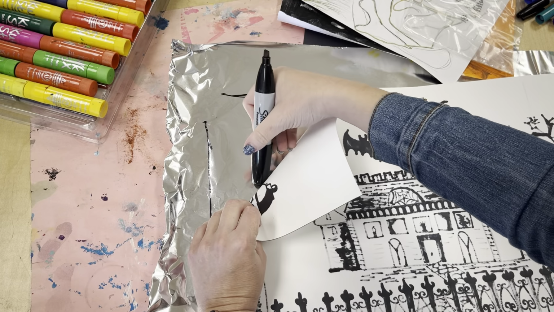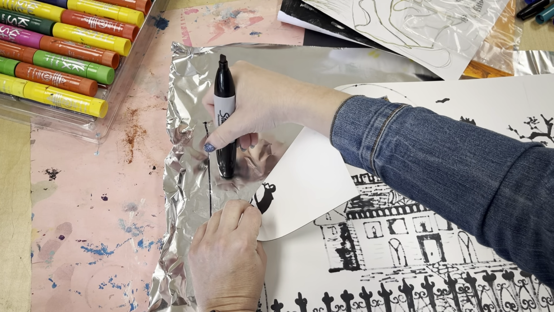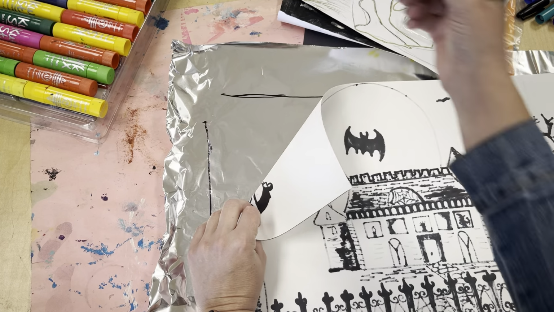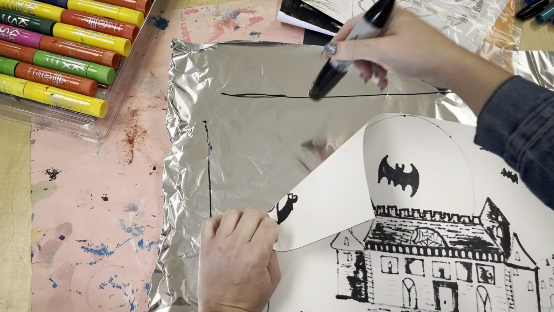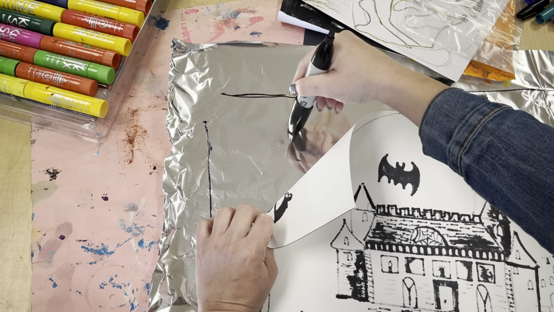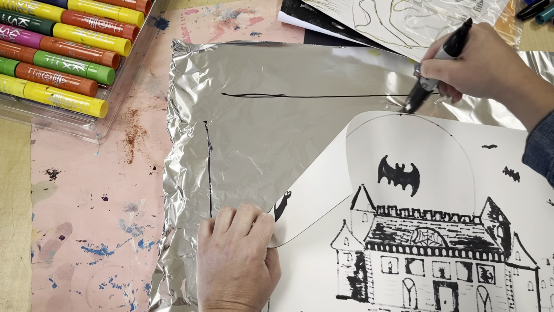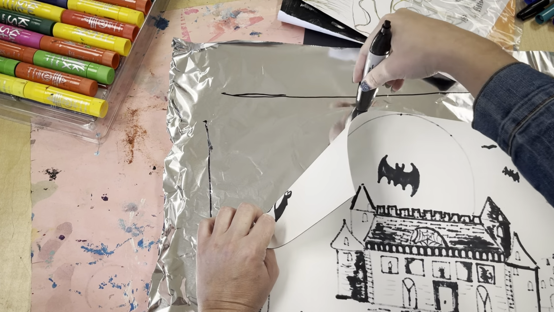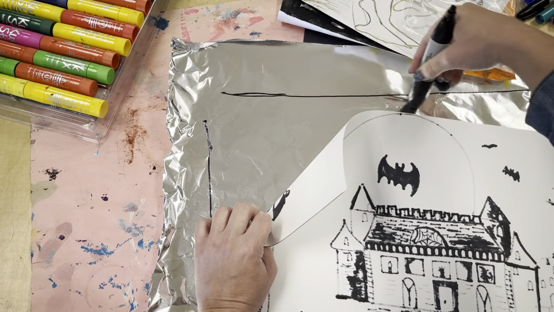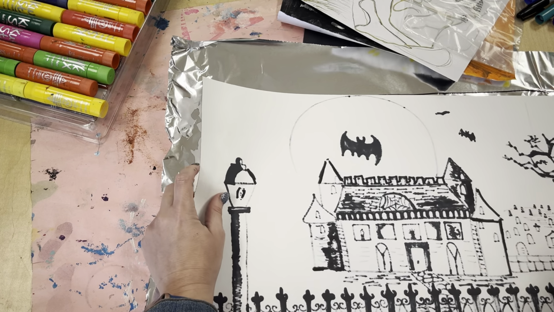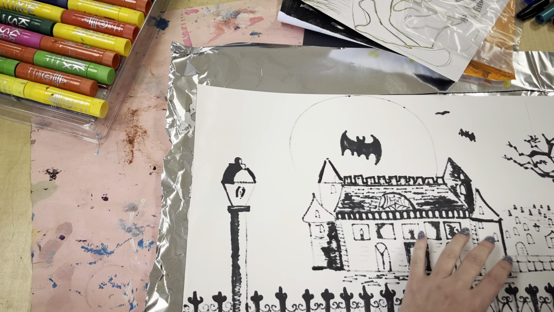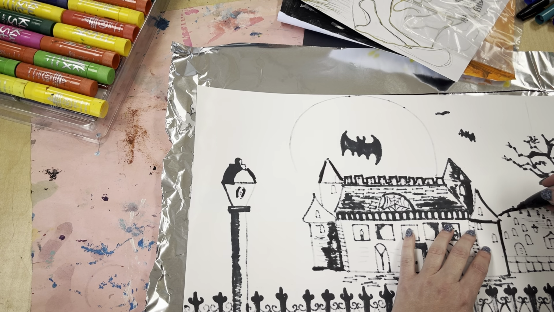Try not to use Sharpie. This is going to be where the lamp post is. This is going to be where the moon is. Notice I'm not using my Sharpie because you want to save this for other people too. Okay. Over here is going to be where my grass is.